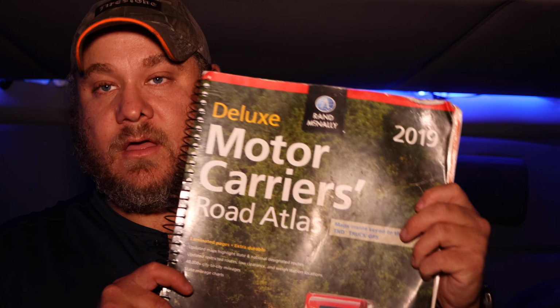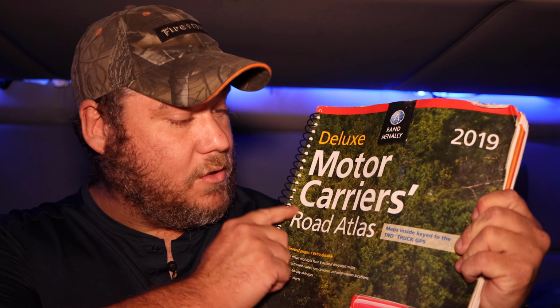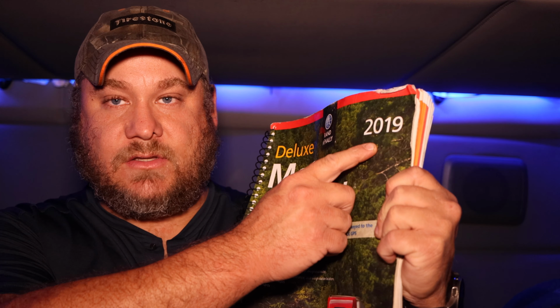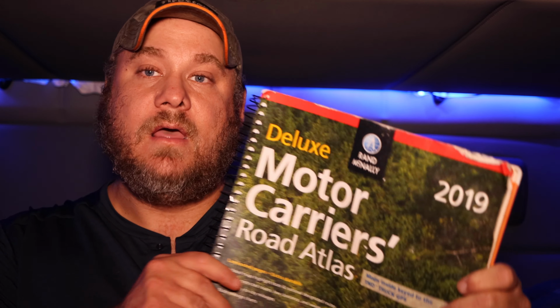This is one thing that every driver should have: a motor carrier road atlas. This one is 2019. I do need to get a new one. I highly suggest you get a new one every year, because a lot of things change over time. Roadways change, there are new roads and restrictions. Some towns put up new truck route signs saying you can't go down this road, even though the atlas shows it. So it's not 100% accurate, but it's really close to knowing what roads are no-nos.